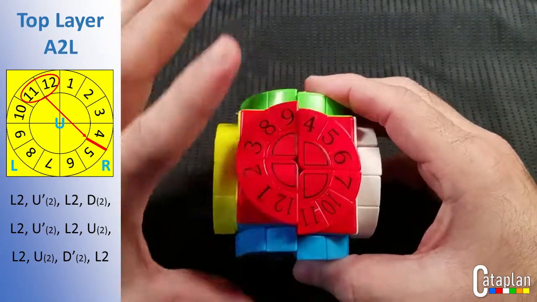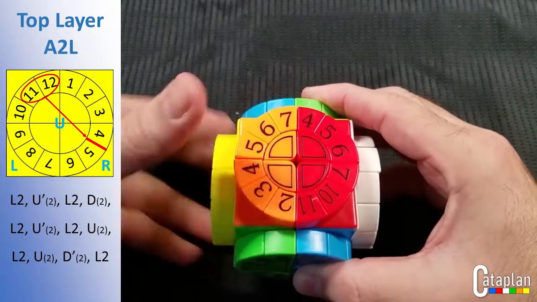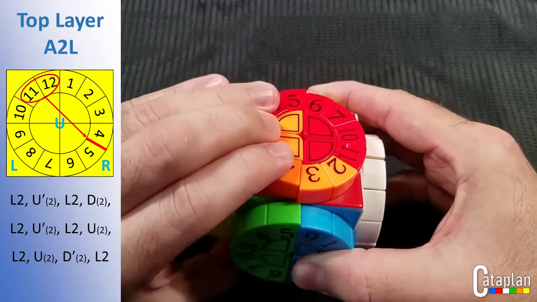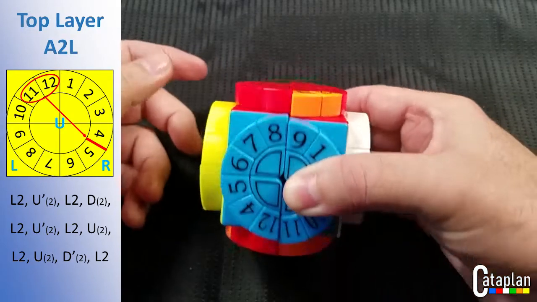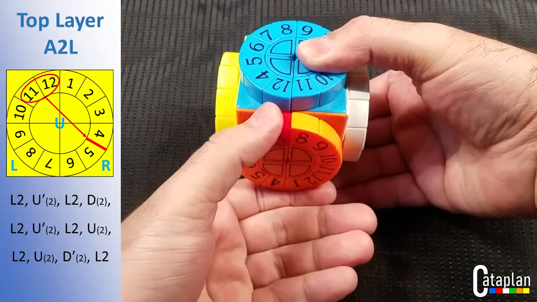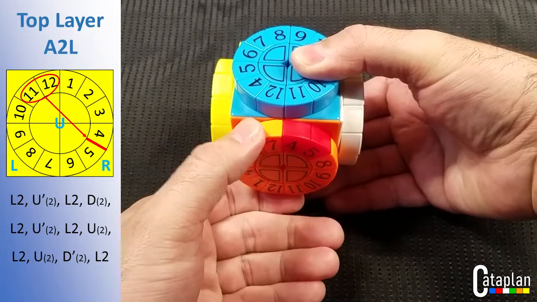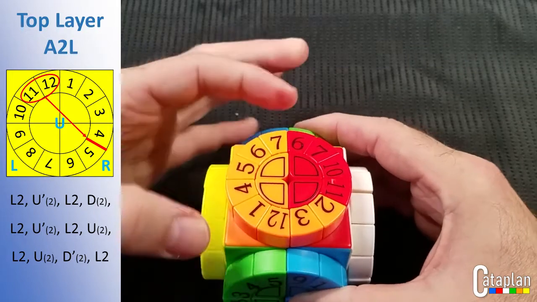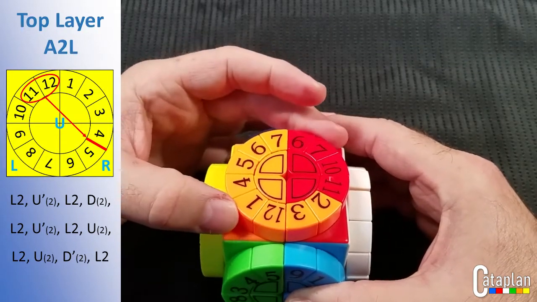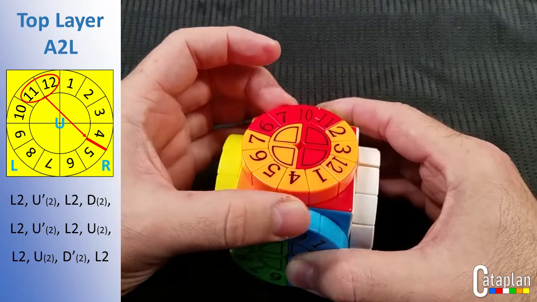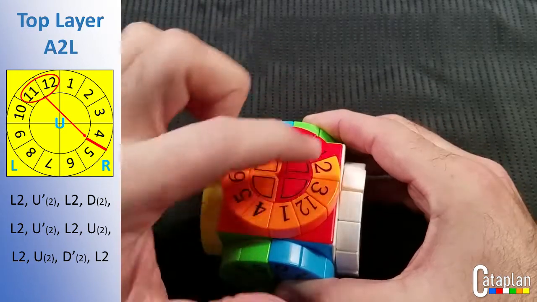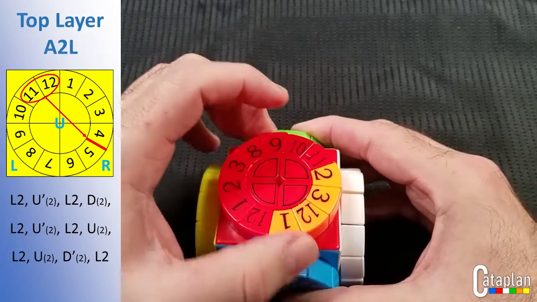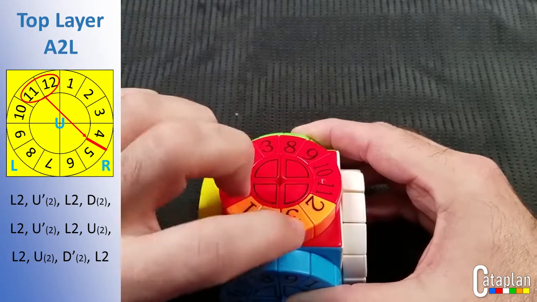So we're going to do L2, then U prime 2, L2, and then D2. So look down, and then the D2. So just rotate it from one side to another. Bring it down, and then we do L2, and then we push again with U prime 2. Okay, there we go. And now L2, we cut that in half. So U2, and then cut it in half.